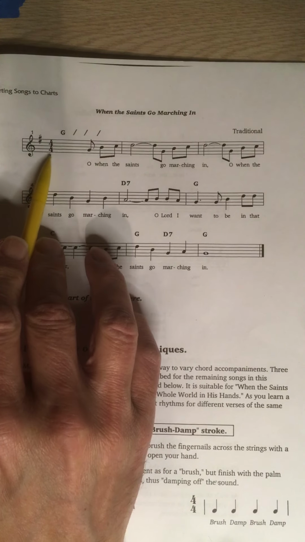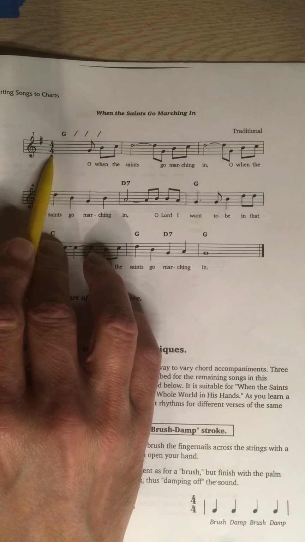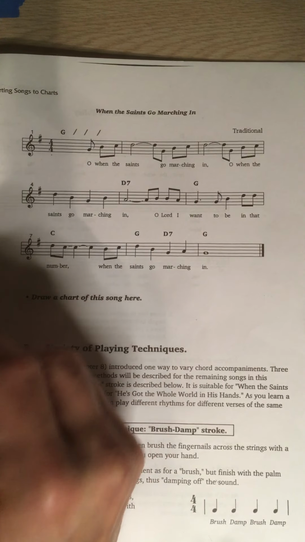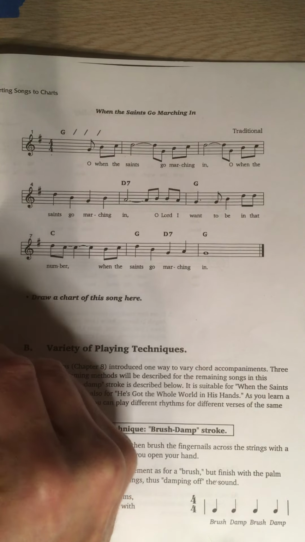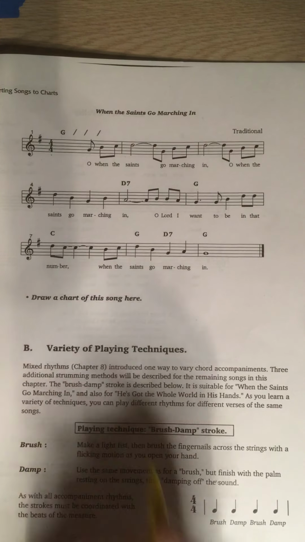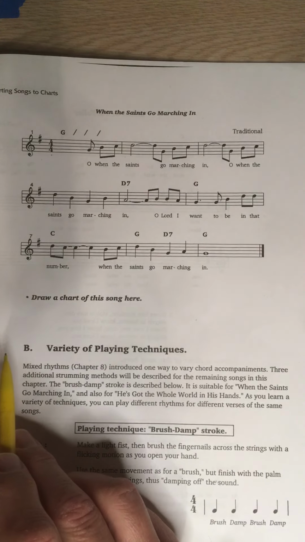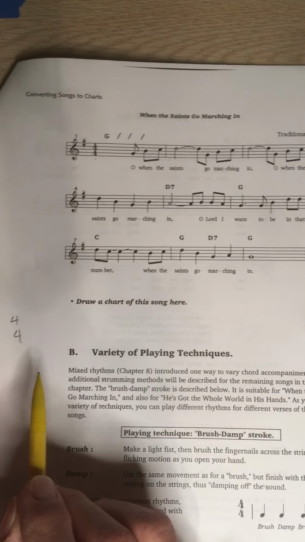So I look at my 3 elements: time signature, chord, and how many measures of G there are. So I'll start with the time signature. See if we can put a little more light on this. Got my time signature of 4/4.